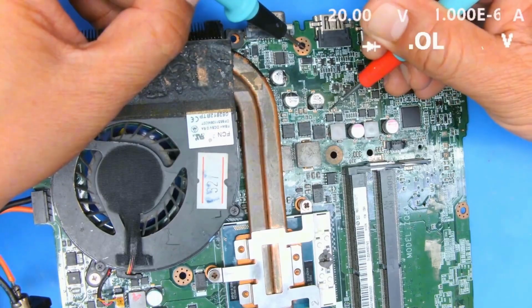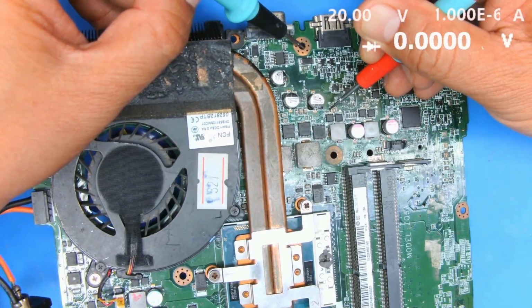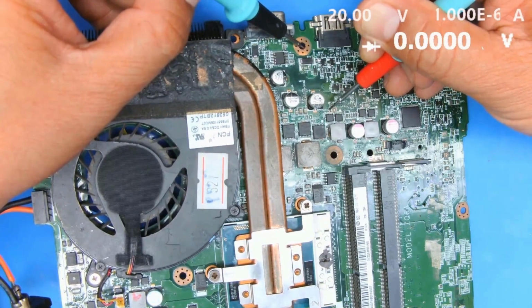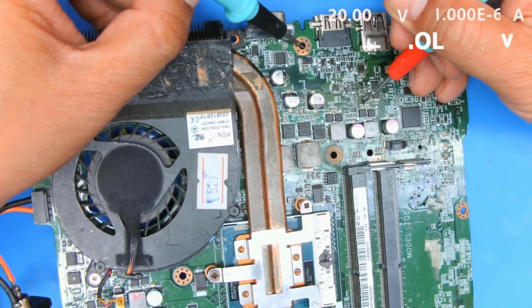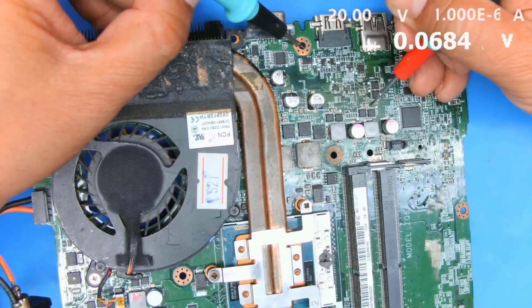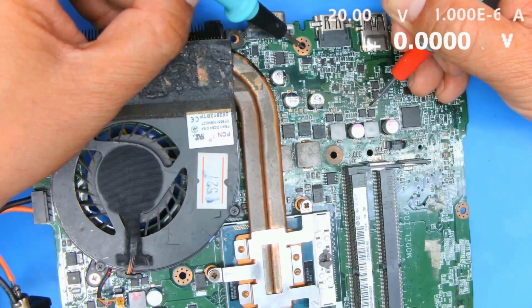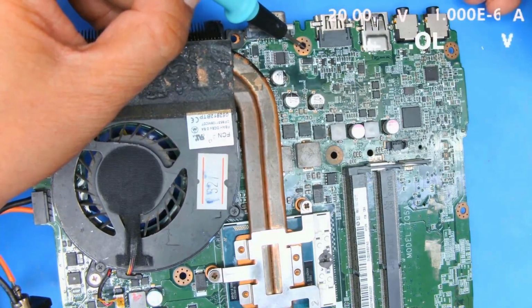So this is ground, and you can't have ground twice. What kind of component has ground on both sides? None. That means it's definitely shorted. This is a high voltage short. We don't need to measure the other 49 points because the whole board will be shorted the same way. The entire board, all 49 points will be shorted.